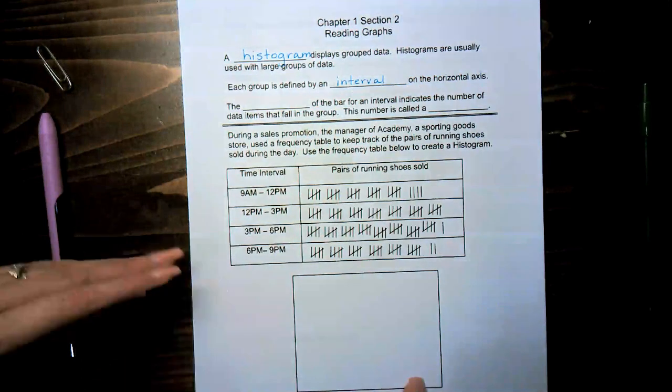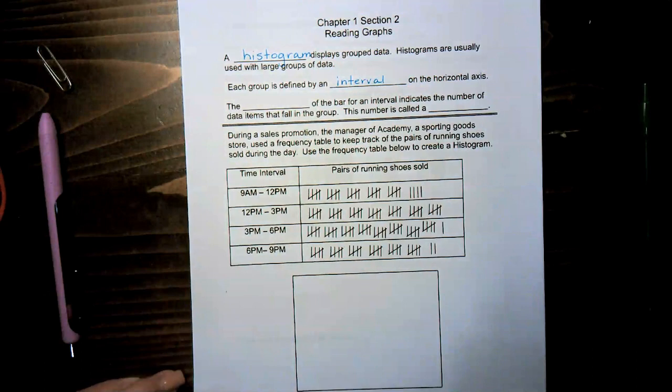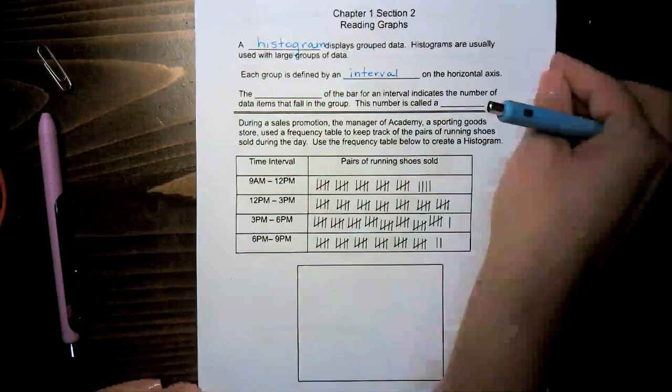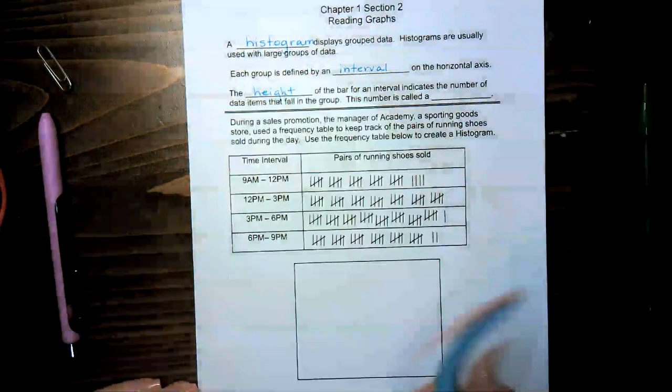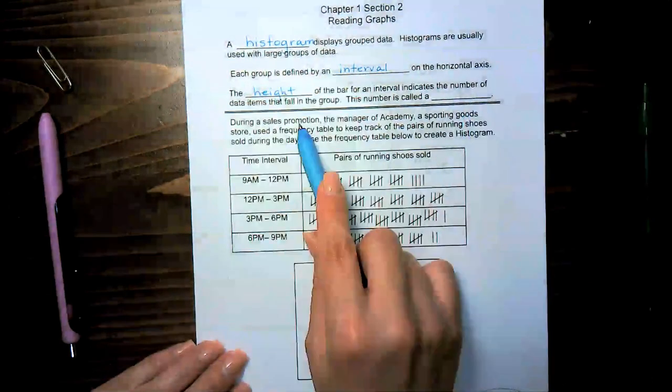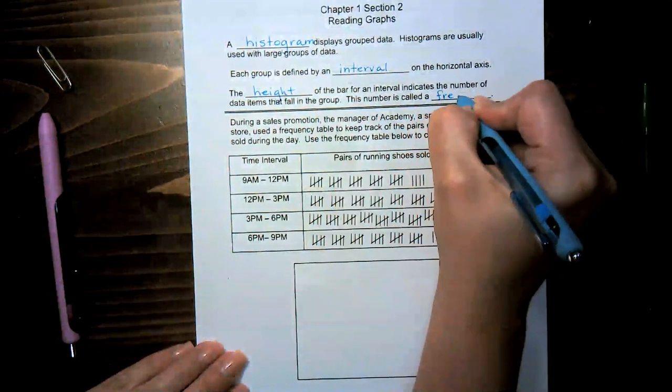So remember, the horizontal axis is the axis at the bottom of the graph. And then the height of the bar for an interval indicates the number of data items that fall in this group. This number is called a frequency.